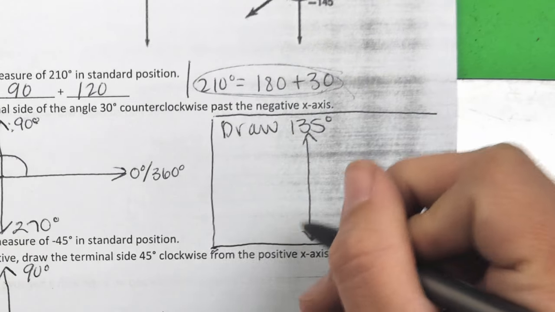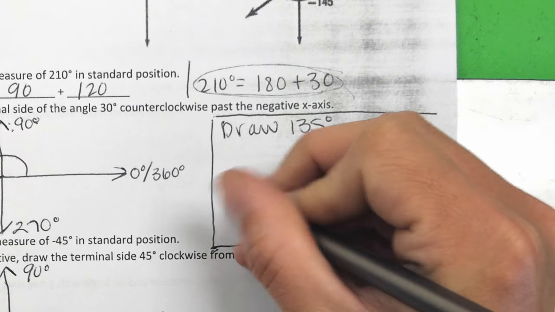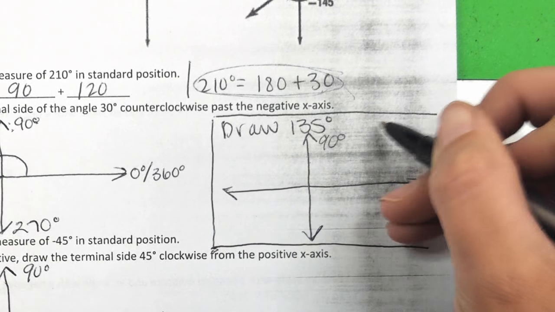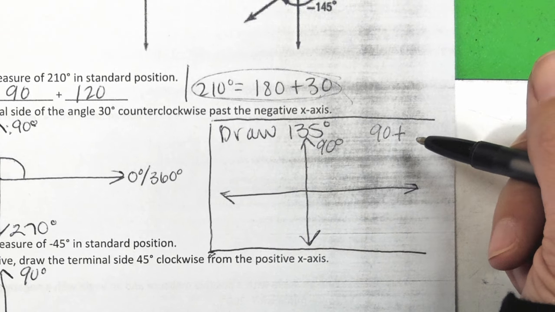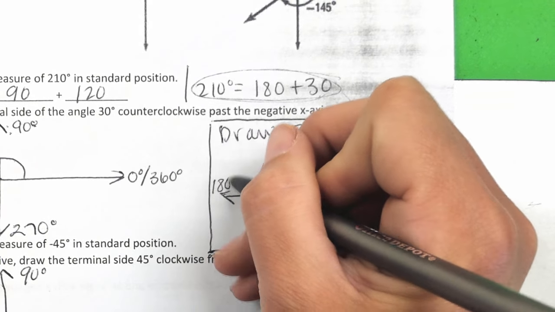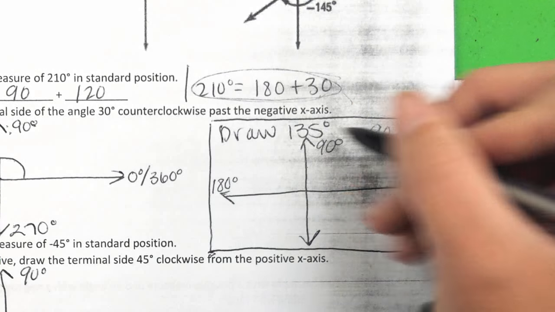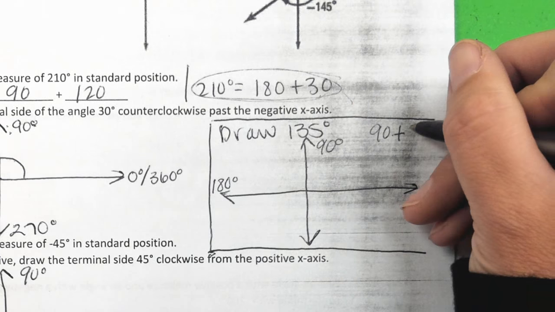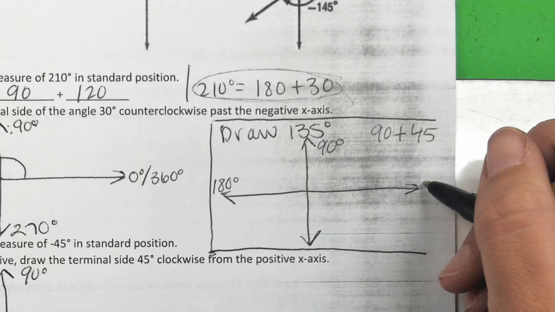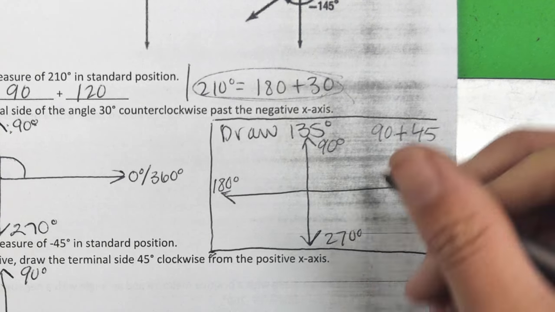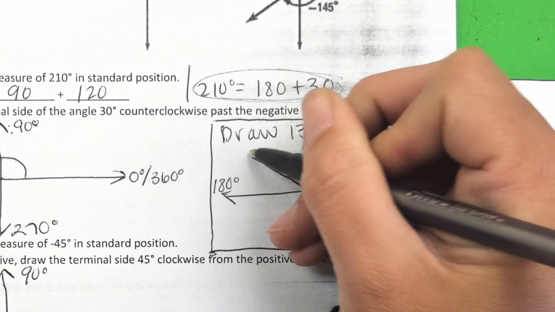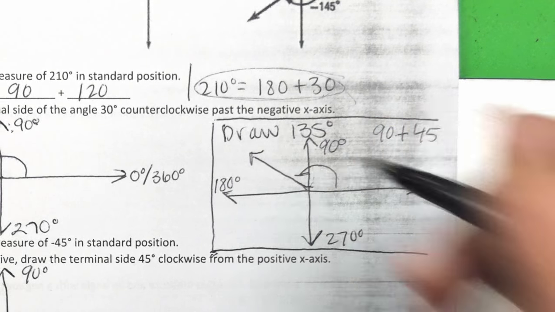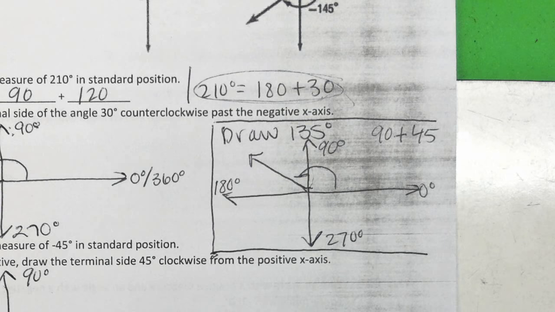What two angles did y'all use to draw it? 90 and... 90 plus what equals 135? 45, good. So the way I did it, I don't know how y'all did it, but I went to 90 and then went halfway past it. Is that what y'all did? Yes? Any questions? Alright, flip it over.